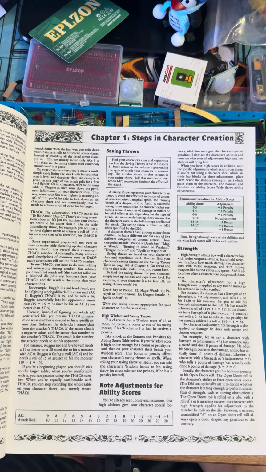Saving throws. Find your character's class and experience level on the saving throw table in Chapter 8. Move across to the column representing the type of attack your character is sustaining. The number shown in that column is your saving throw. Roll that number or better on 1d20 to avoid or diminish the effects of the attack. A saving throw represents your character's attempt to avoid the effects of some sort of unusual attack: poison, magical spells, flaming breath of the dragon, and so forth.